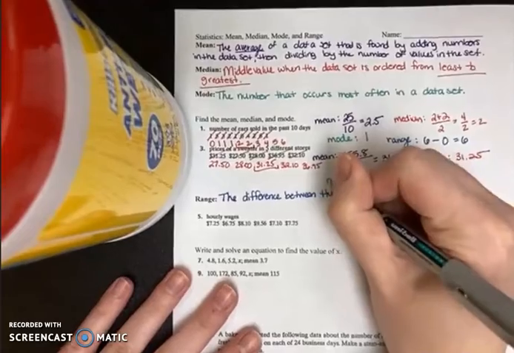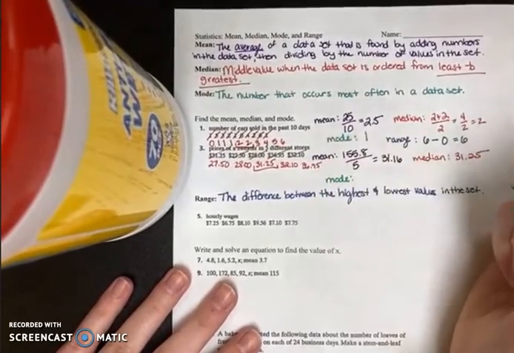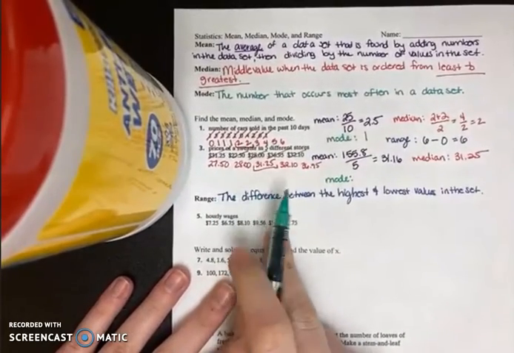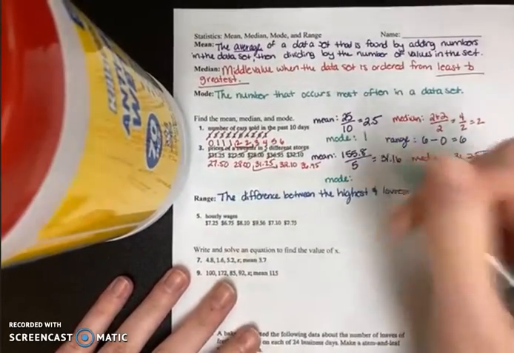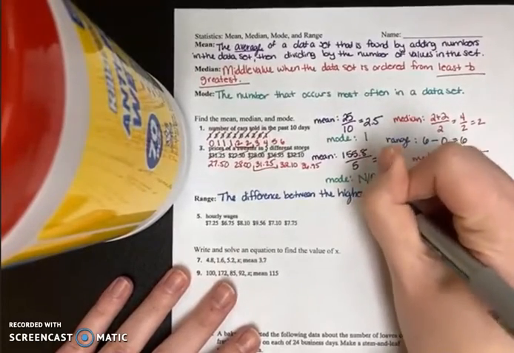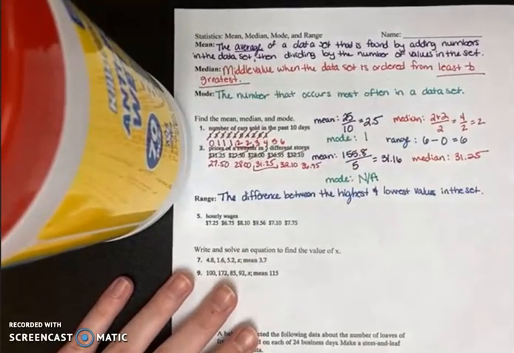Mode is the number that's repeated the most frequently. All of these numbers are repeated once, so there is no mode. No number occurs in the data set more than any other number.